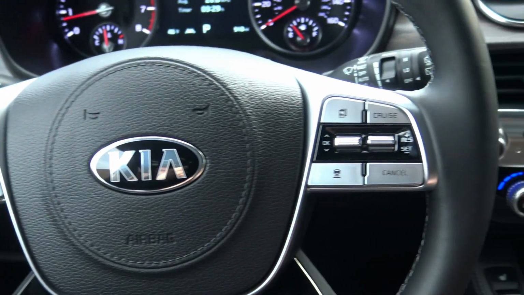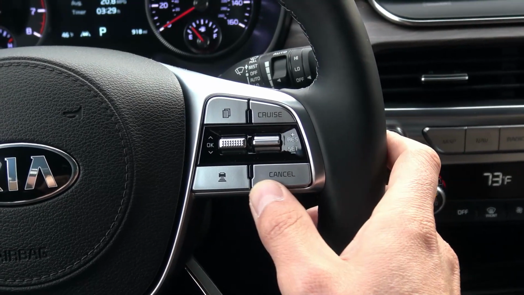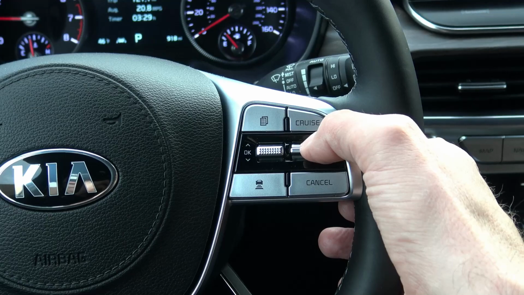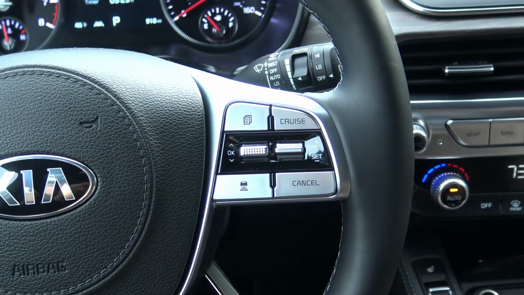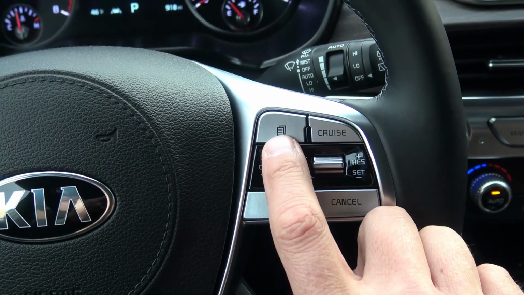And then over on the right side of the steering wheel, you have your cruise control plus your radar cruise control. That's how you set those all right there. Resume sets. This is where you can speed up and slow down whenever you're using cruise control. Really, really nice. Then you see an icon here that looks like pages.